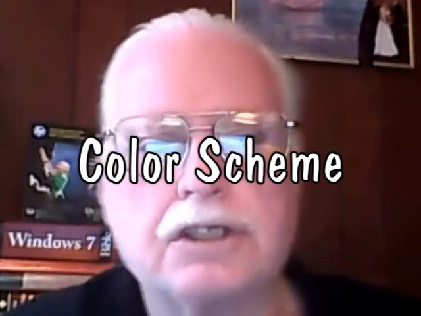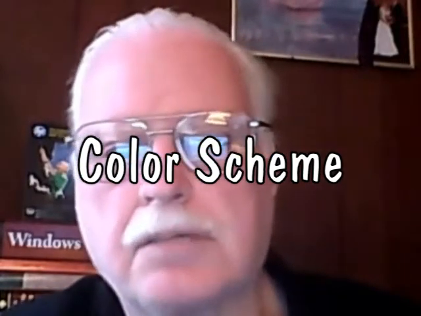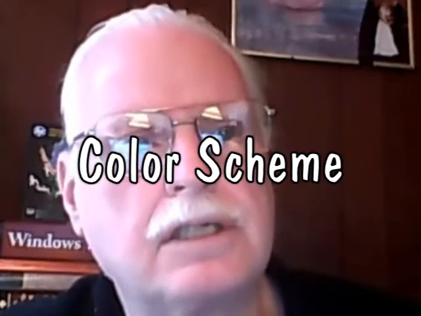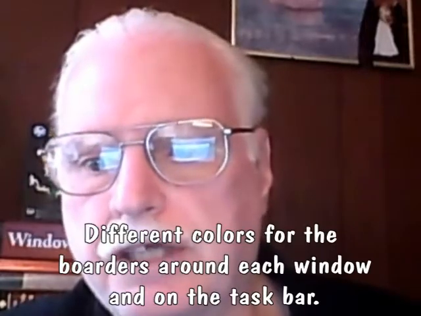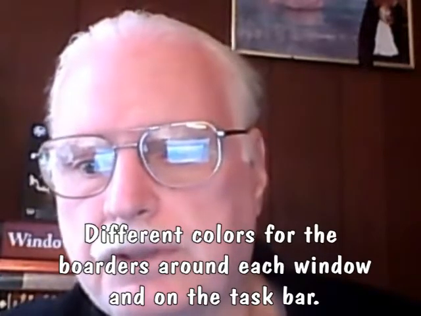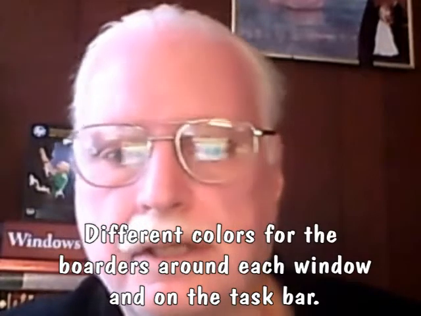Right now I want to talk to you about a color scheme. And what is a color scheme? Color schemes will show you what the borders of all the windows and everything look like, and you're able to change these colors to see what you want it to look like. And they have really beefed up Windows 7 compared to the older versions.